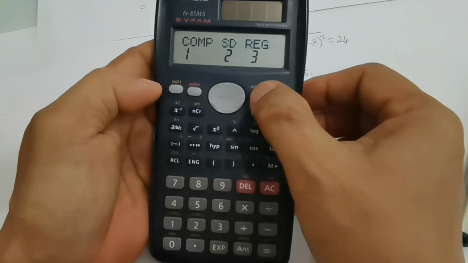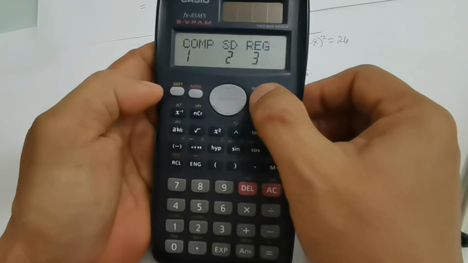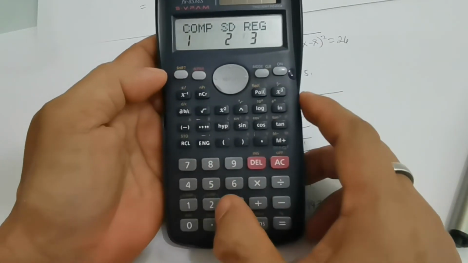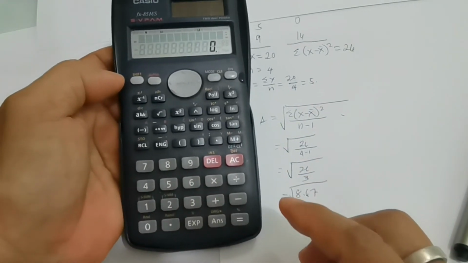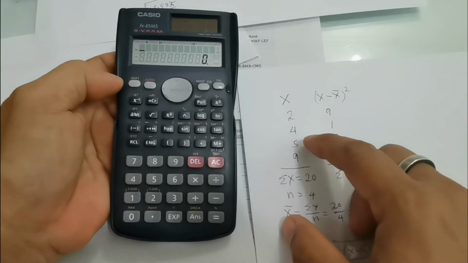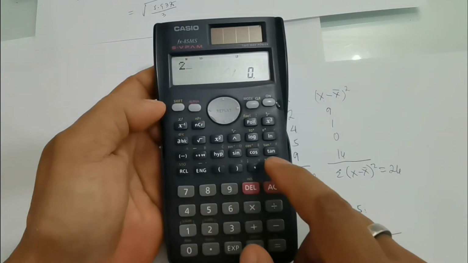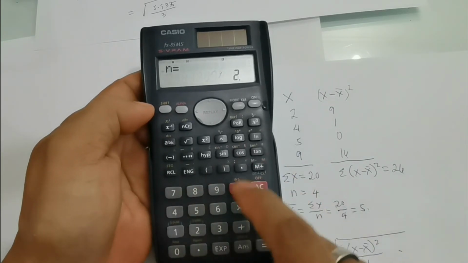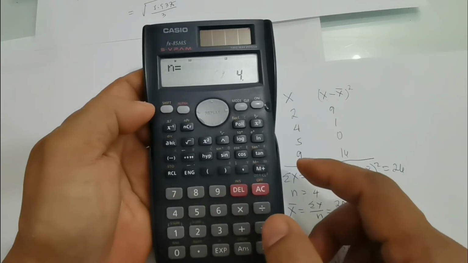Okay, so firstly, we are going to clean up. So we will press mode, then 1. Okay, then press mode again, then we will select 2. So we could enter statistical data. Press 2. Then our values are 2, 4, 9, and 5. So we are going to enter that. 2 M plus, 4 M plus, 5 M plus, and 9 M plus.